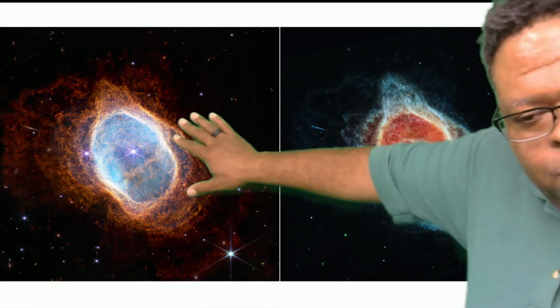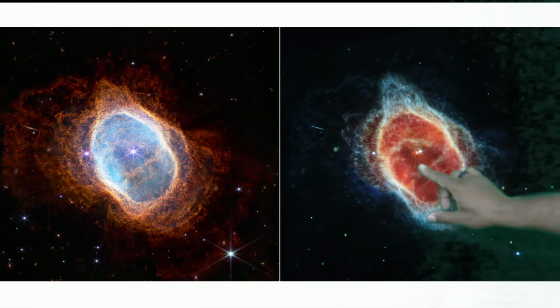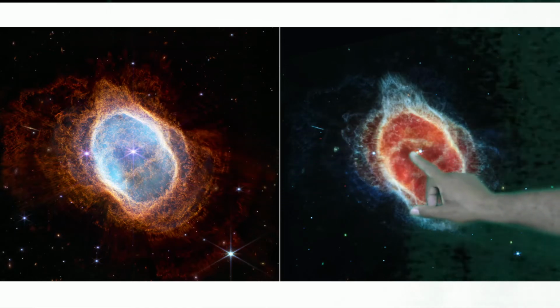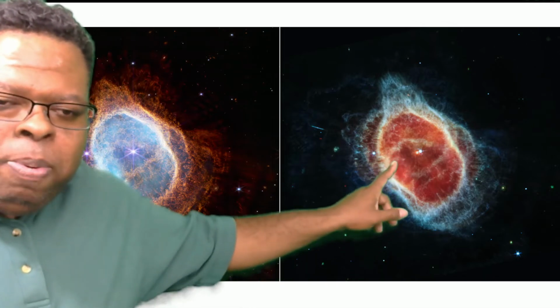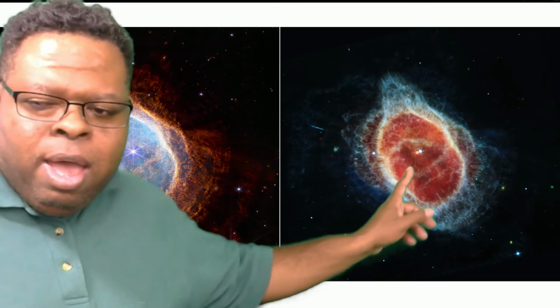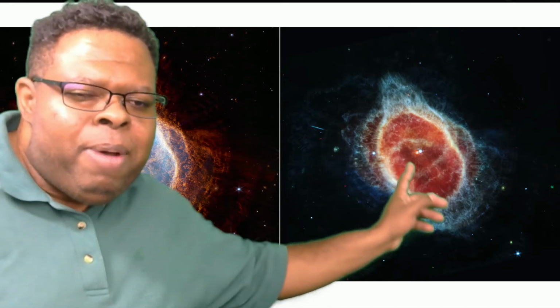But I'm going to show you, look at that. That looks like it's one star. I'm going to show you something. Now, what you're looking at is the near infrared, and this is the mid infrared. Check that out. This is a binary star. One of those stars is going supernova and is blowing off its outer layers. I don't know if both are. It might be both of them, but probably about the same age. So we got this binary star that is going through some pretty wild stuff.